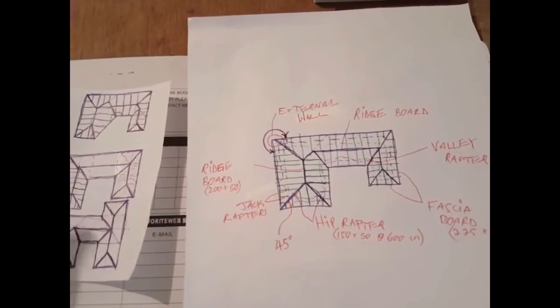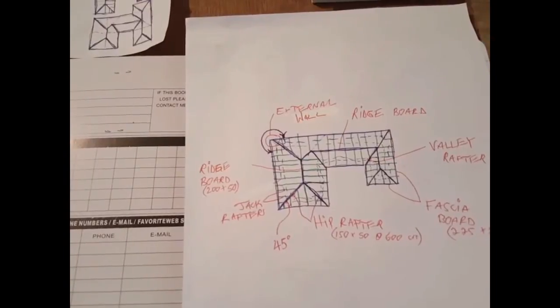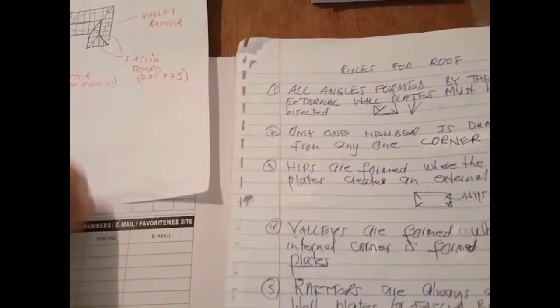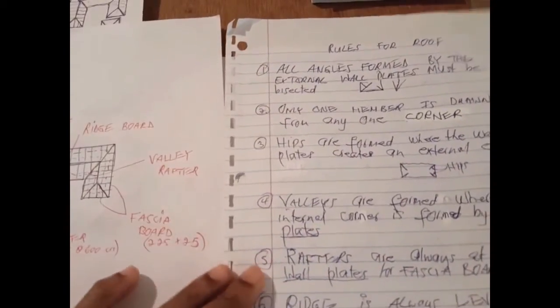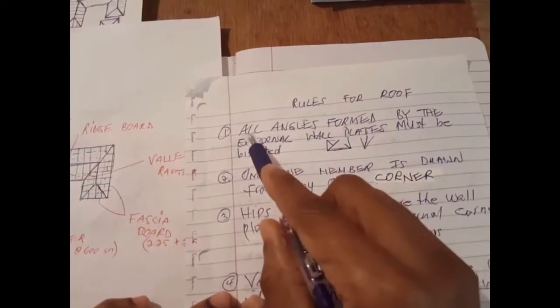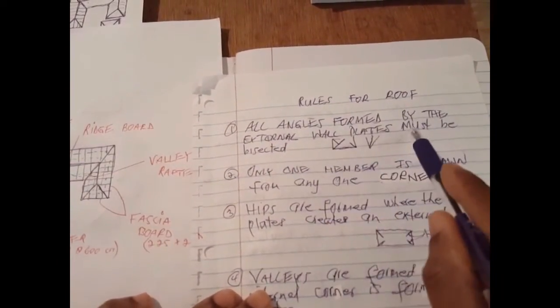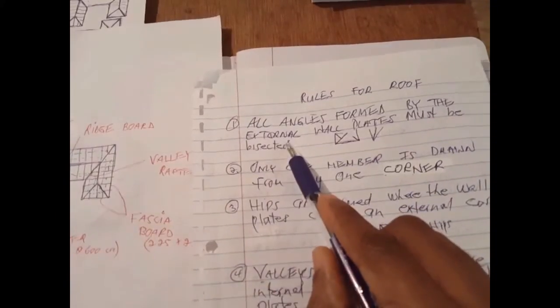For us to fully understand roofs and be able to generate any roof from any shape of wall outline, it's important that we understand some rules or some guidelines. Some of these guidelines are: one, all angles formed by the external wall plate must be bisected.